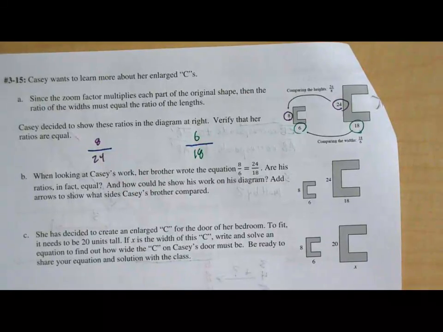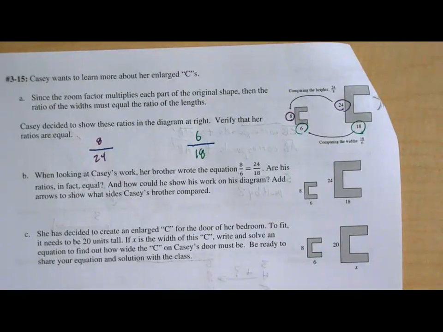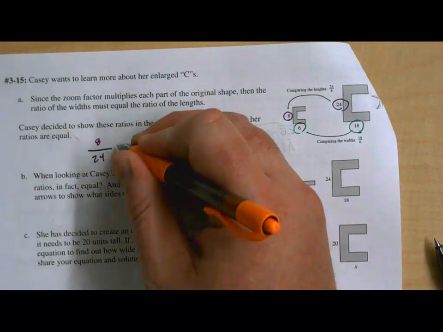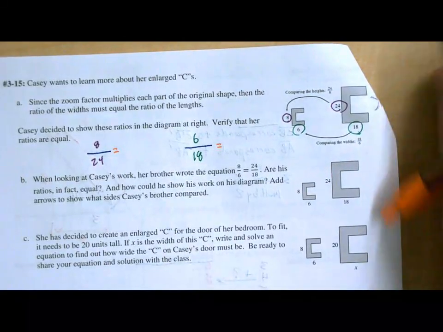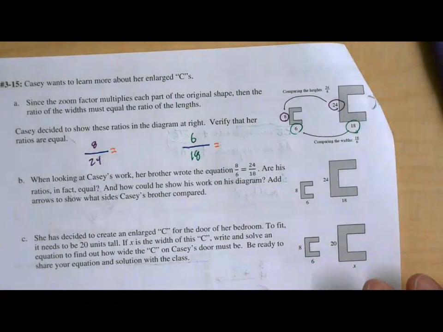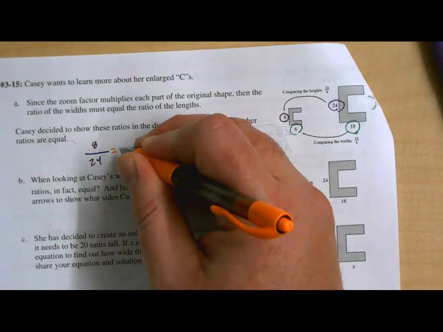My question for you is, are those 2 ratios equal to each other? Yes or no? Yes, they are. Go ahead and simplify those 2 ratios for me, please. You guys know how to simplify fractions, yes? If you got a calculator that'll do it for you, go ahead and use it, but I think we should be able to do this without our calculator. And we should be able to do it relatively quickly.